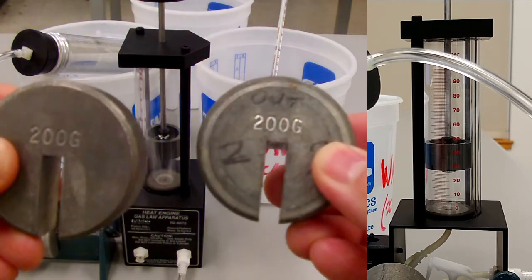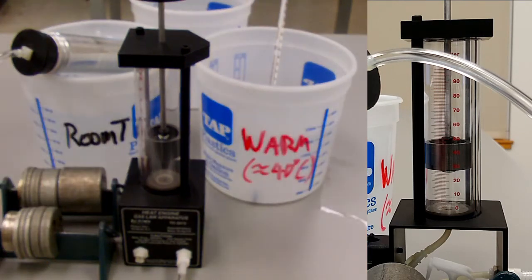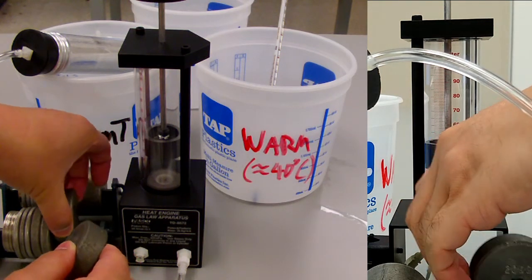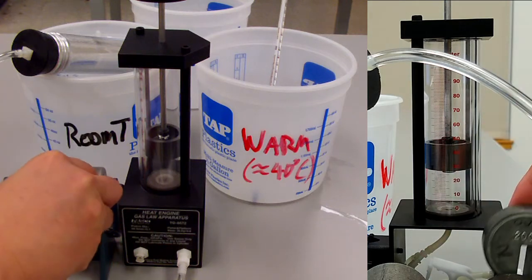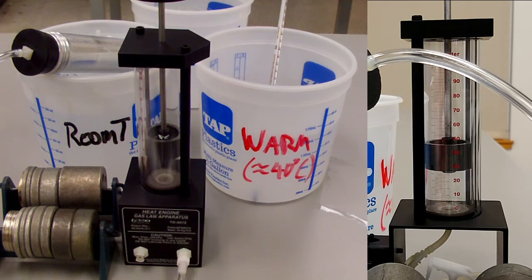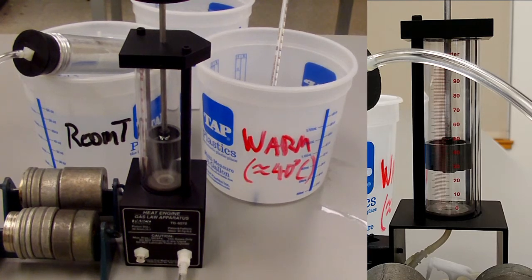These are the total masses that I've used. So this is one run of isochoric processes between ice water and room temperature, and room temperature and warm water. We will do one more trial of isochoric processes with slightly different parameters.